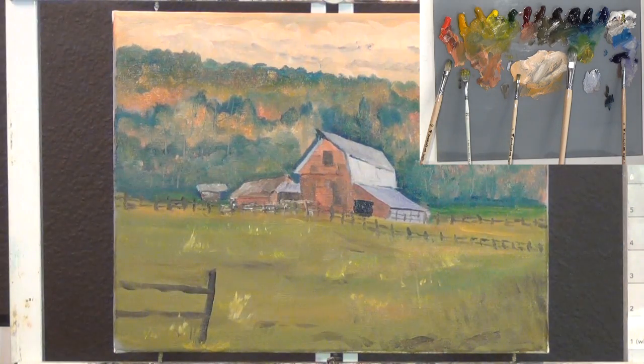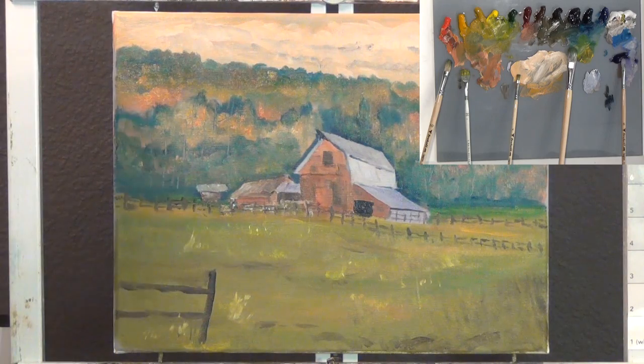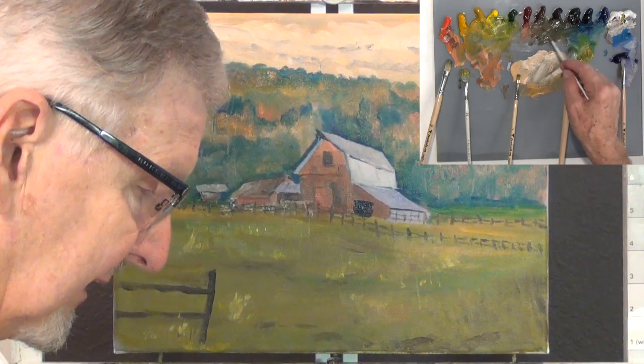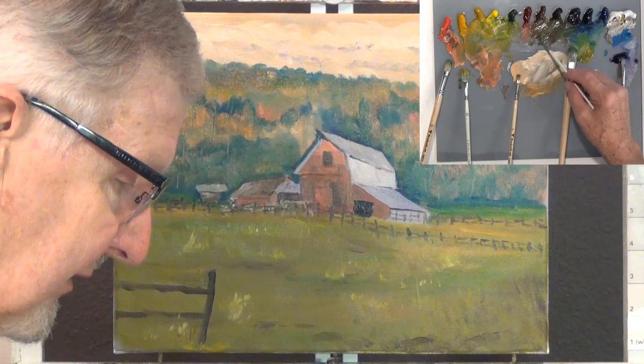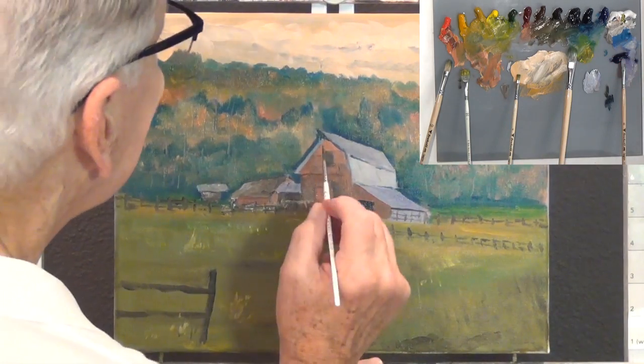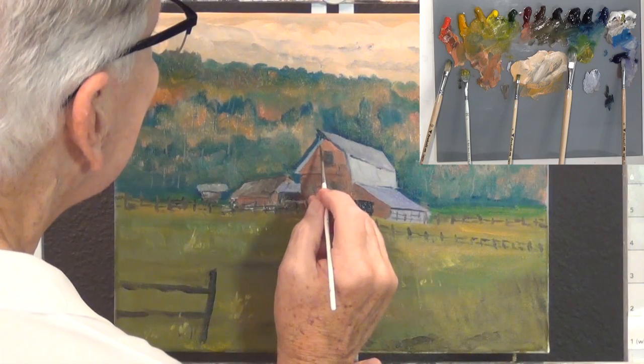All right, script liner brush again. Let's see if I can maybe just put in a little more calligraphy on this barn. Take a few swipes at it with a really thin, a lot of thinner in the brush, a little bit of brown paint.